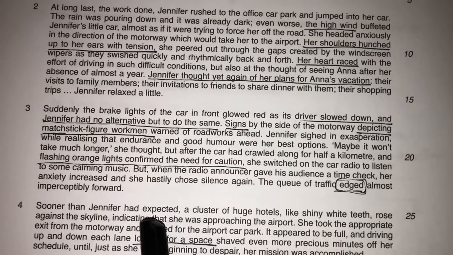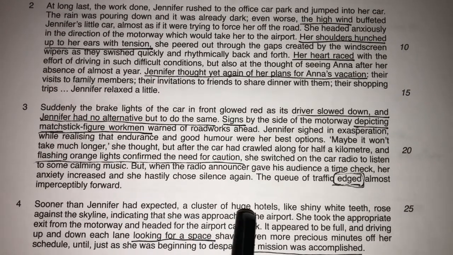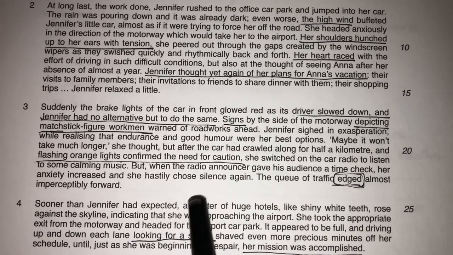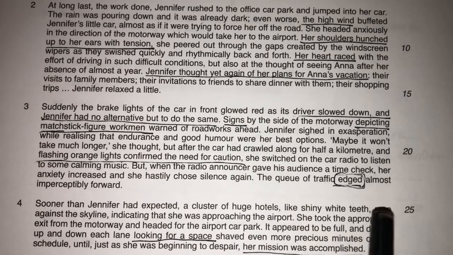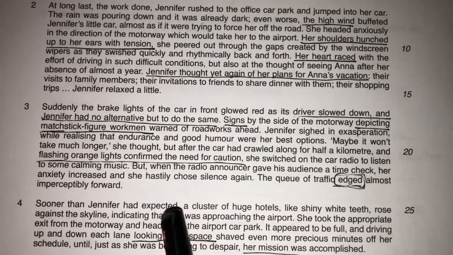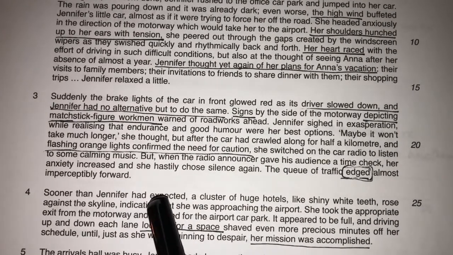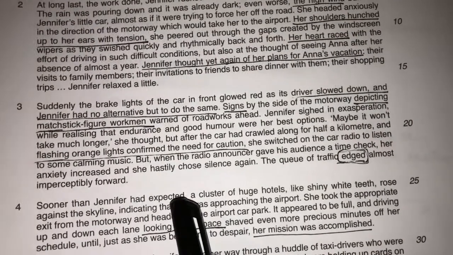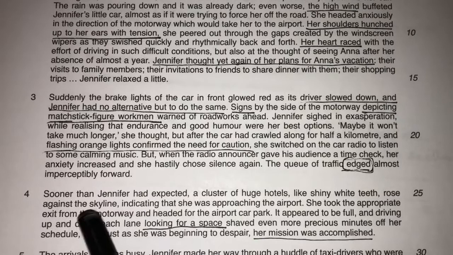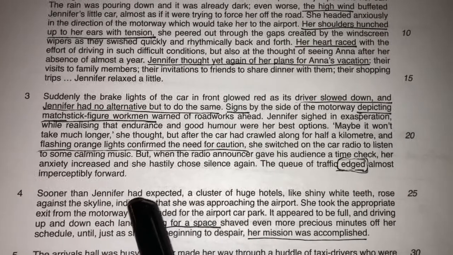Then sooner than she had expected. So she just sees a cluster of huge hotels, right? Cluster, by the way, also lets us know that they're close together, right? Cluster of teeth. But anyway, she didn't expect it, and then bam, she sees these big, tall hotels, and they look pretty, and they're within the skyline, right?